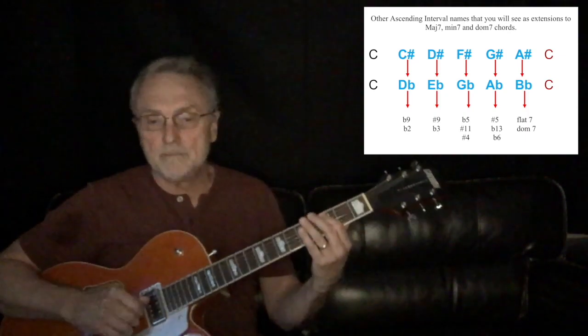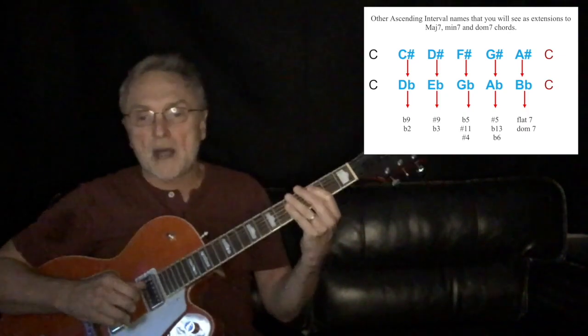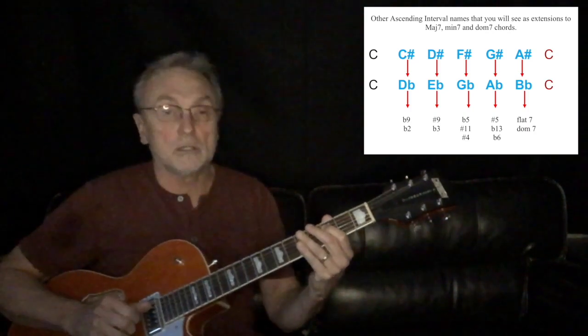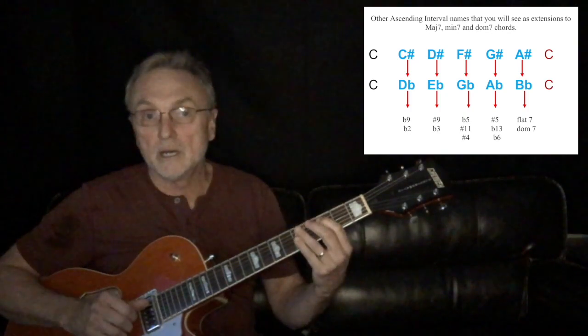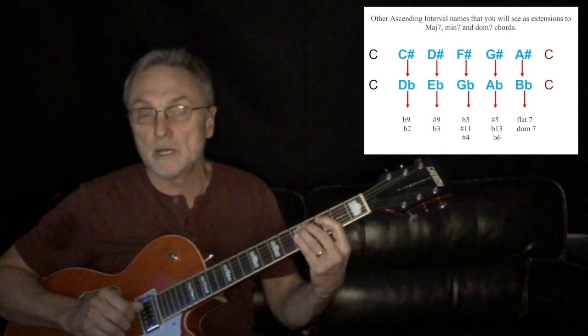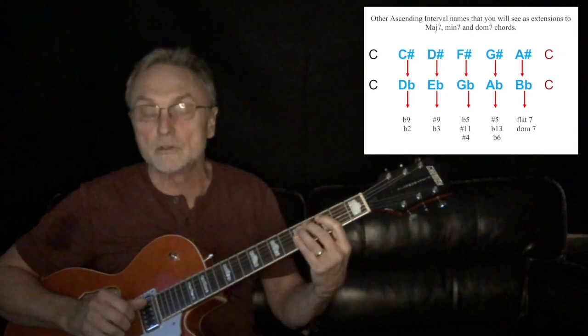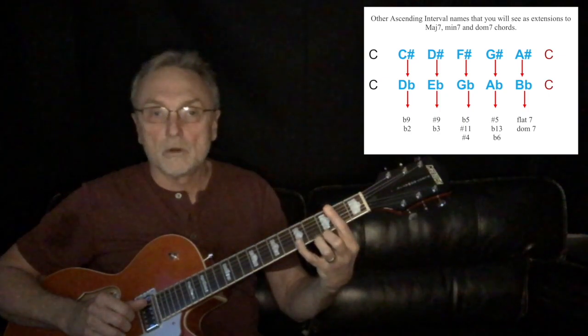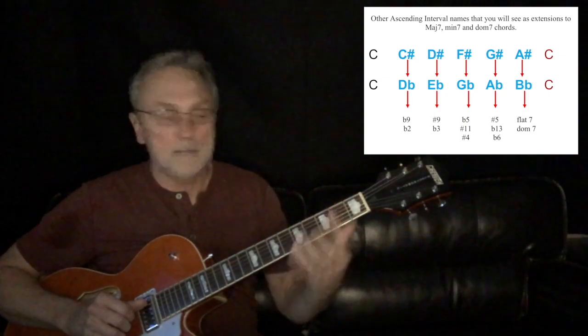Starting with a C again, we're going to look at 5 different notes, and we're going to look at what they might be called, whether you're playing just notes between an interval of 2 notes, or whether you're seeing that interval inserted in a chord of some type. All right?